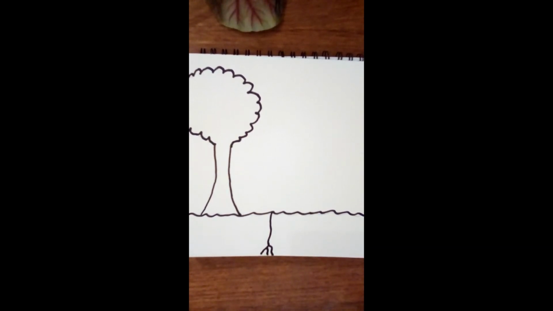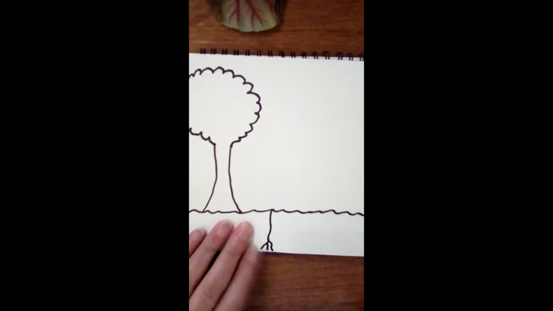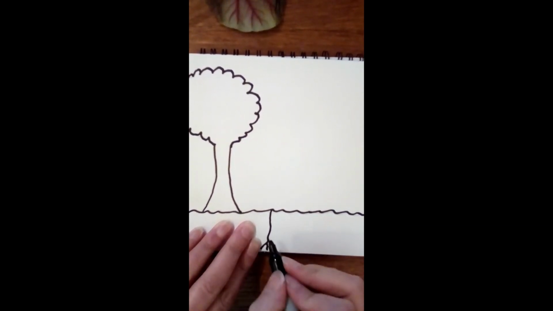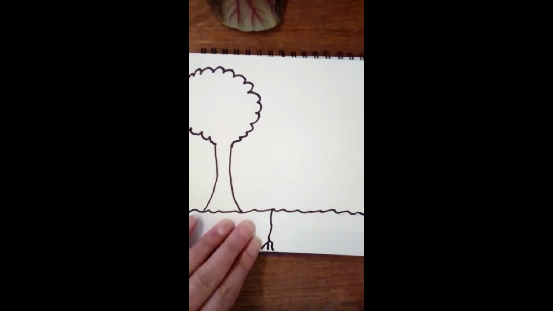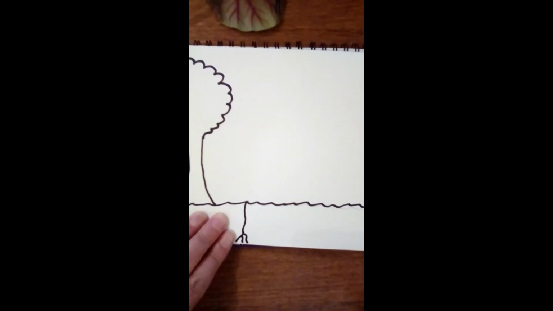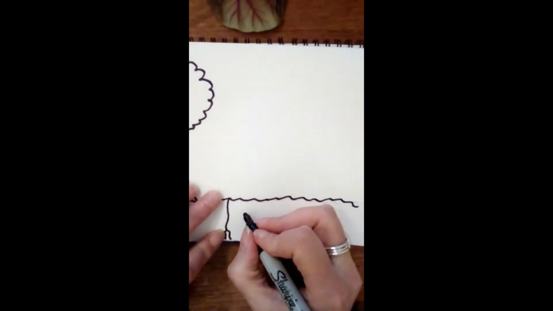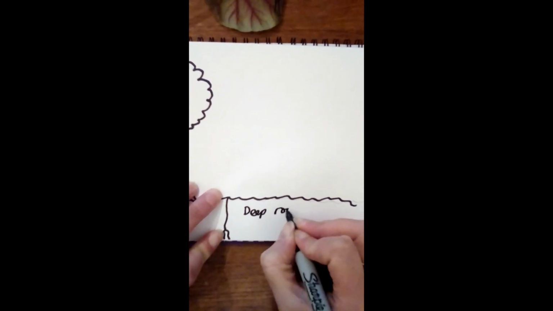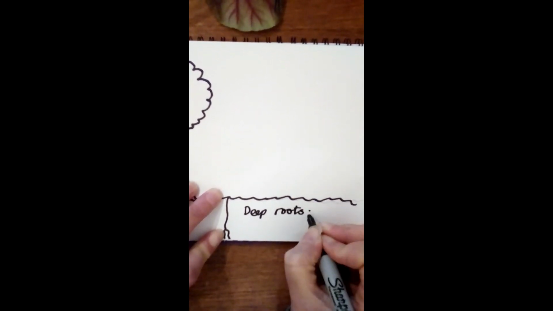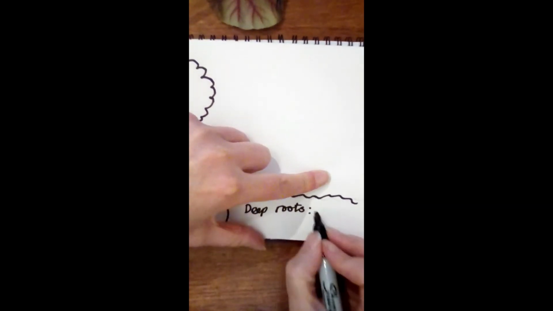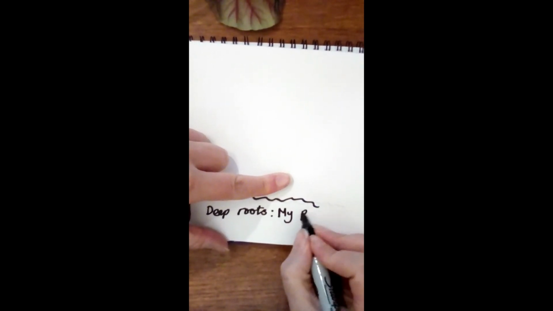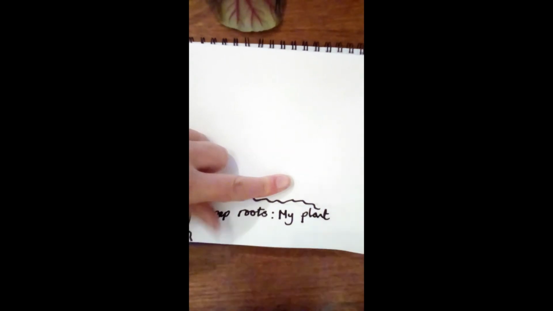I am then going to explain why. All right, so there's my roots. So I could put it next to it. You might want to do an explanation underneath. You might want to label it as an annotated diagram just for ease so that you can all see it. I am just going to put it next to it. So we've got deep roots. Okay, so I'm just going to put my plant. You might want to give your plant a name. I haven't thought of a name for my plant yet.